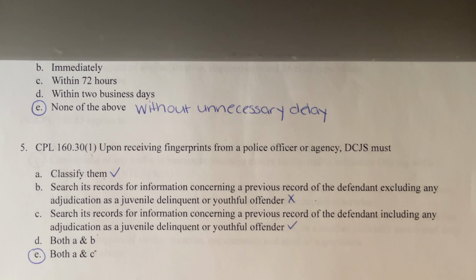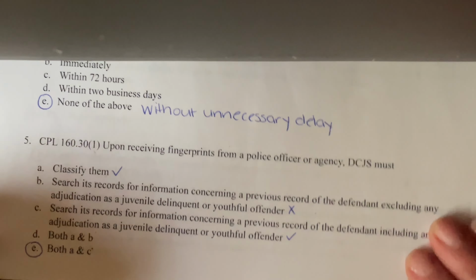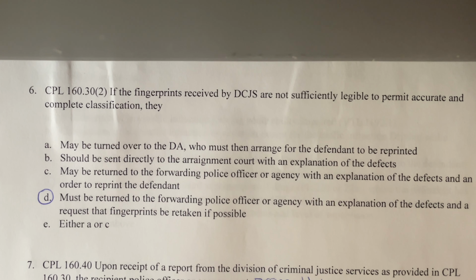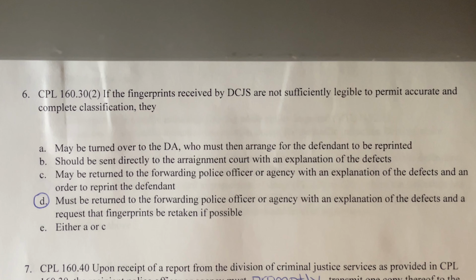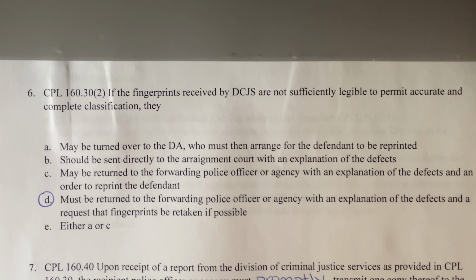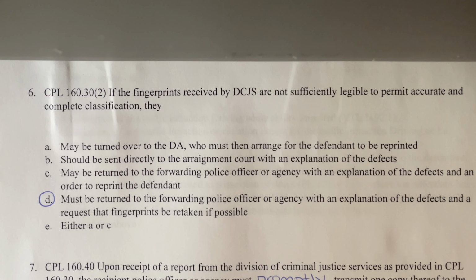5 is 160.30. Upon receiving fingerprints from a police officer or agency, DCJS must do 2 things: classify them and search their records for information concerning a previous record of defendant, including any adjudication as a juvenile delinquent or youthful offender. So the answer to this was E. Both A and C are true. 6, if the fingerprints received by DCJS are not sufficiently legible to permit accurate and complete classification, they must be returned to the forwarding police officer or agency with an explanation of the defects and request that they be retaken if possible.